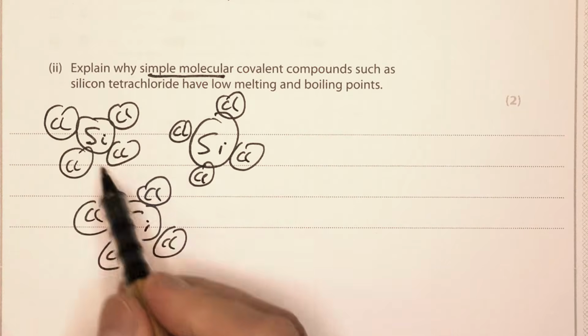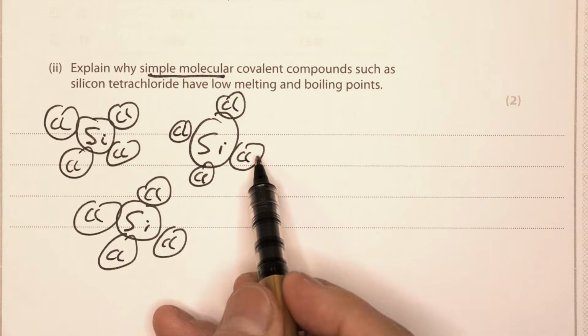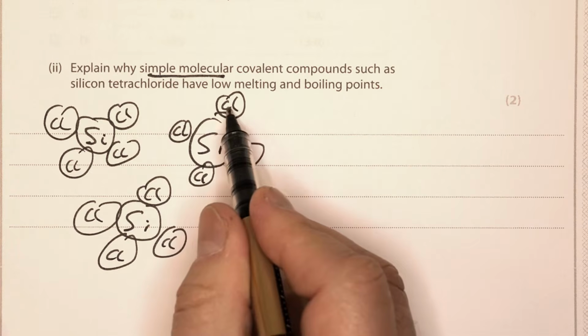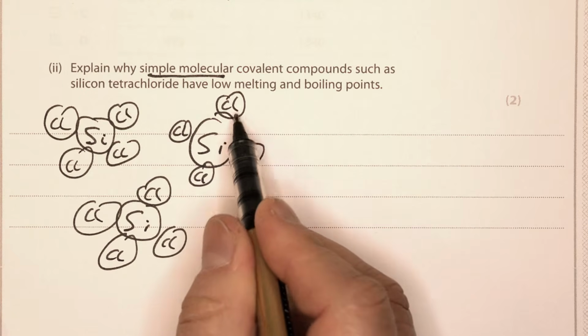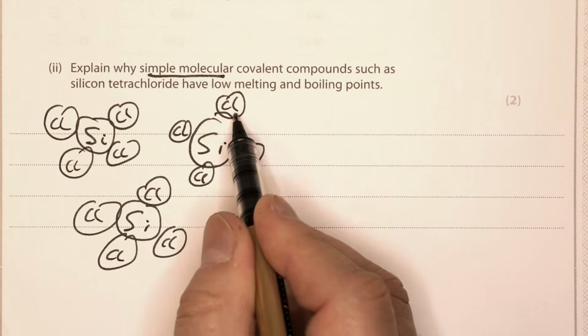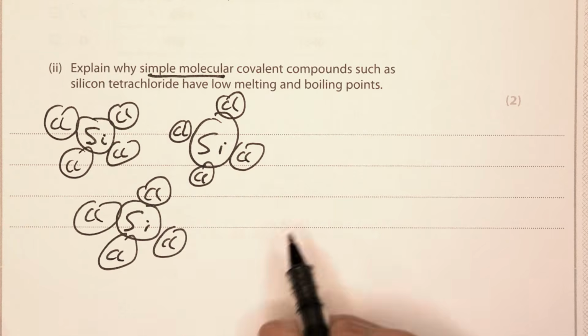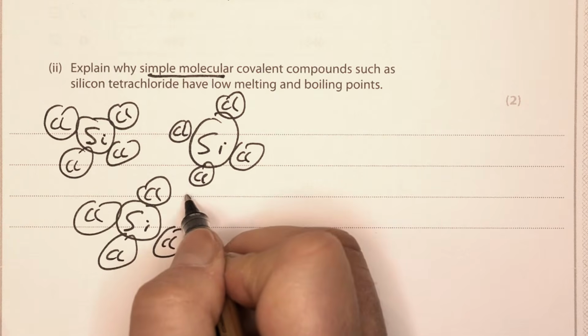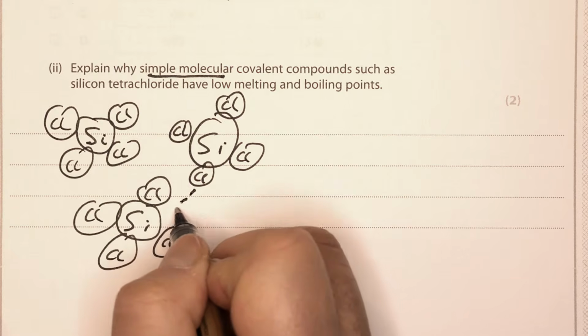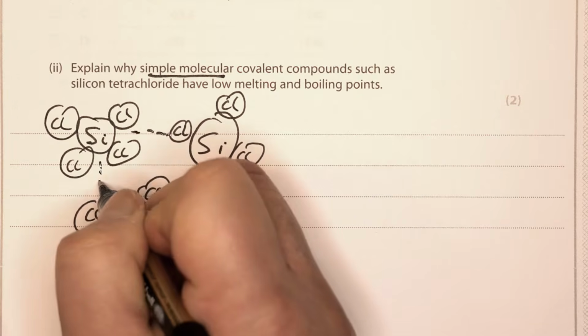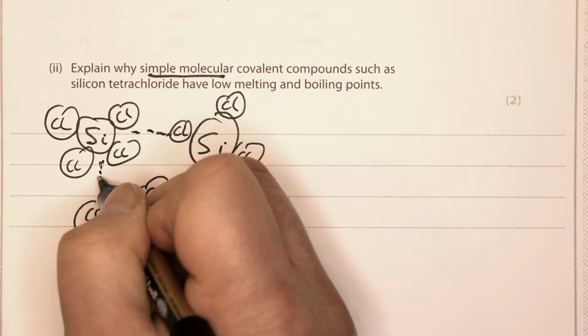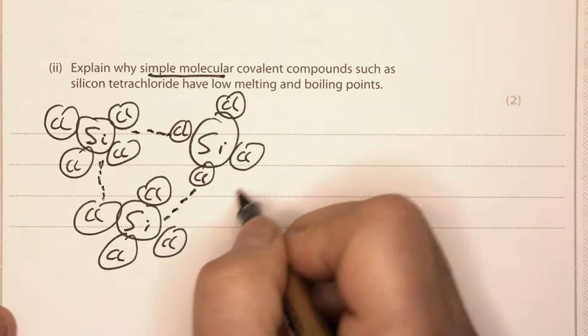So here I've got 3 molecules of silicon tetrachloride, and they are held together with these strong covalent bonds holding the silicon and the chlorine atoms together in each molecule. However, between the molecules we've only got weak forces of attraction, which I'm going to show with these dotted lines. And it's these weak forces that give rise to the low melting and boiling points.